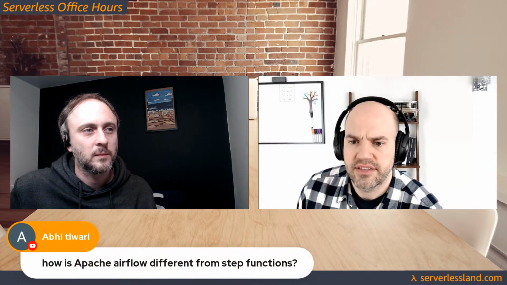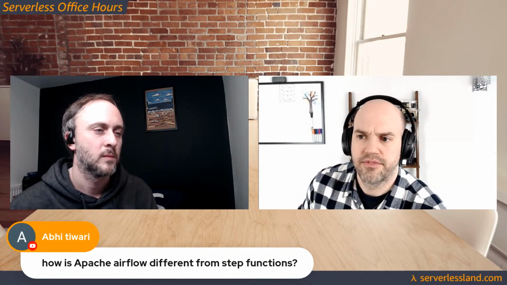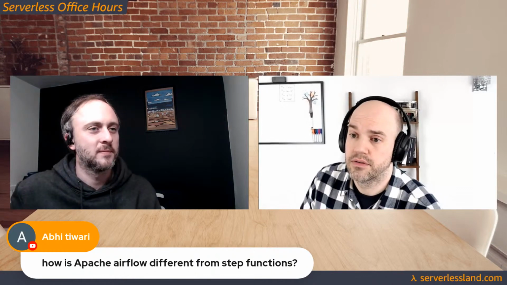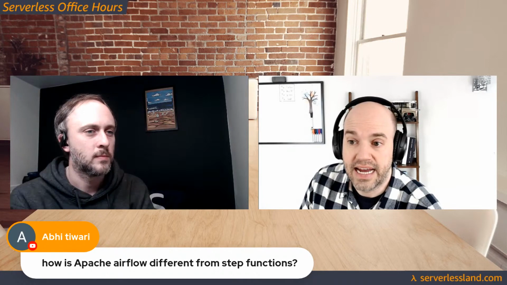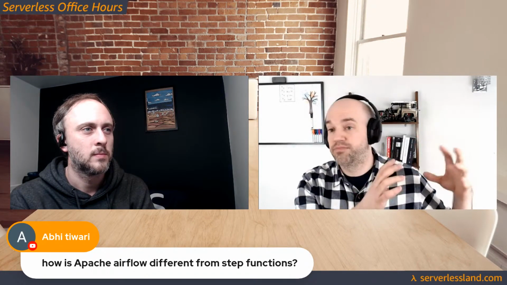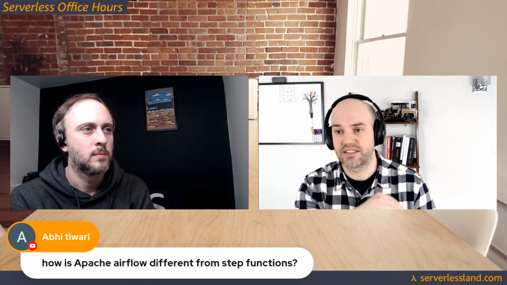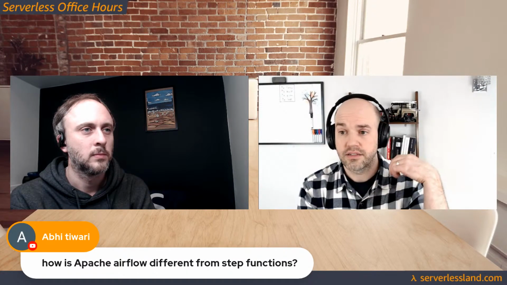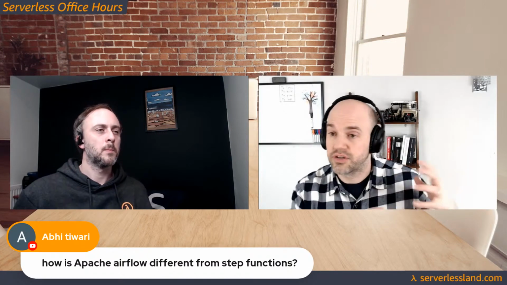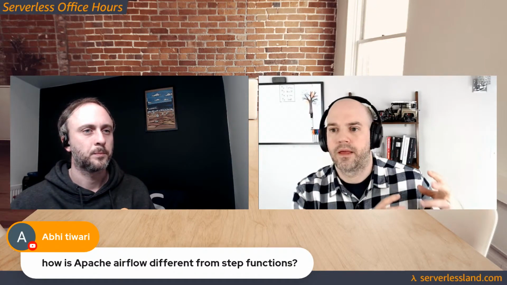This is a good one. Now that we have time. How is Apache Airflow different from Step Functions? Well, Amazon has Managed Workflows for Apache Airflow, or MWAA, as a service. Apache Airflow uses DAGs, or directed acyclic graphs, with plugins and components to accomplish tasks along the way. They're more generalized computing tasks, more generalized and generalizable, because it's not an AWS-specific platform.